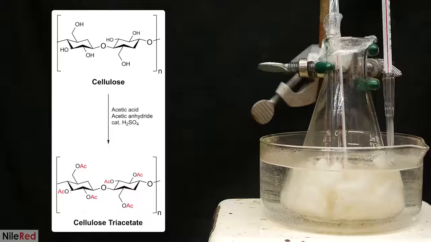What's happening here is a reaction between the acetic anhydride and the hydroxyl groups of cellulose. Each glucose subunit has 3 hydroxyl groups, and almost all of them will get acetylated. This type of reaction is known as an esterification, and it leads to the formation of cellulose triacetate, which is soluble in the acid mixture.